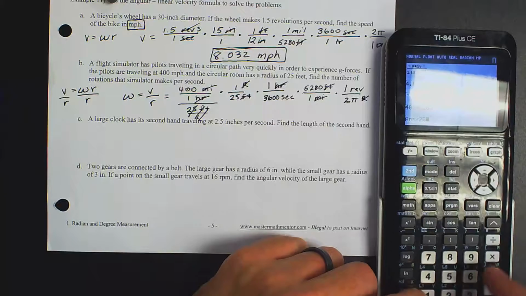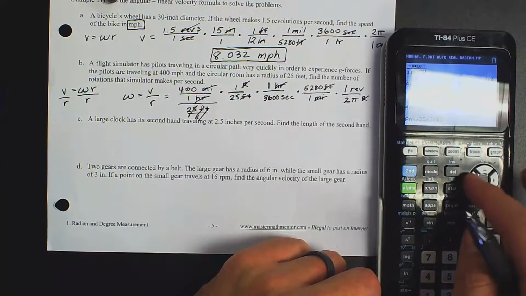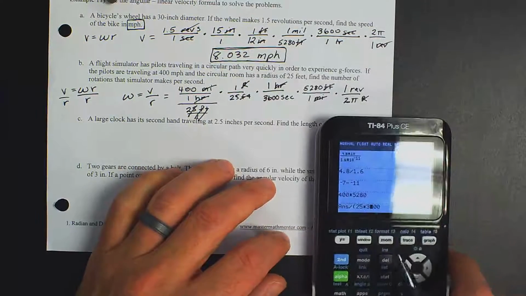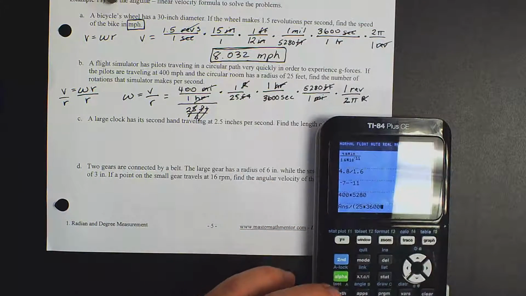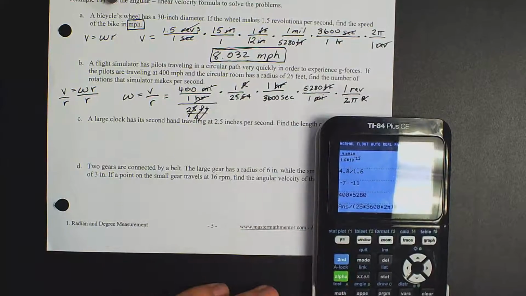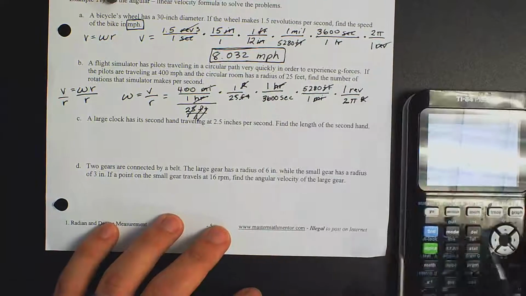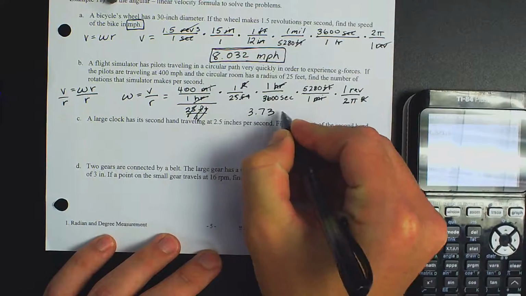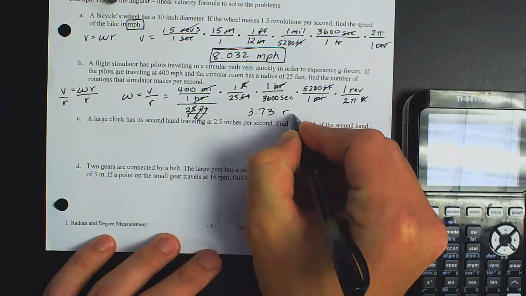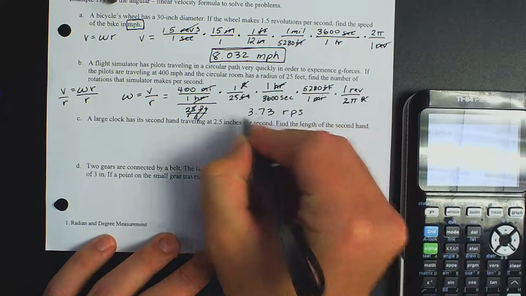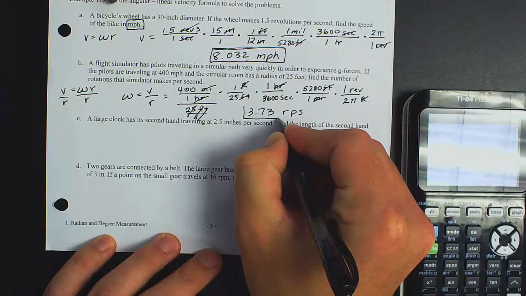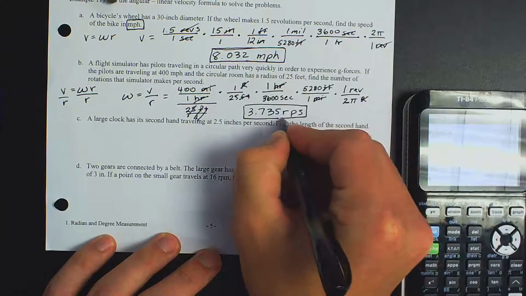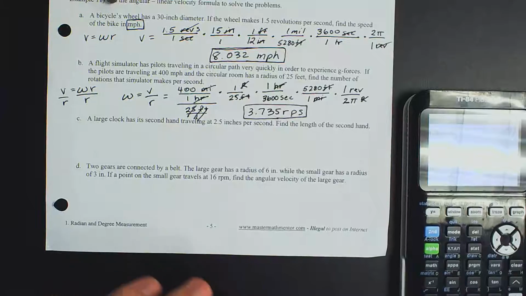But we should be at, if we're putting it all in the calculator, 3.73, and that would be revolutions or rotations per second. Sorry, round to the nearest third. Revolutions per second. So just wanted to clarify that.